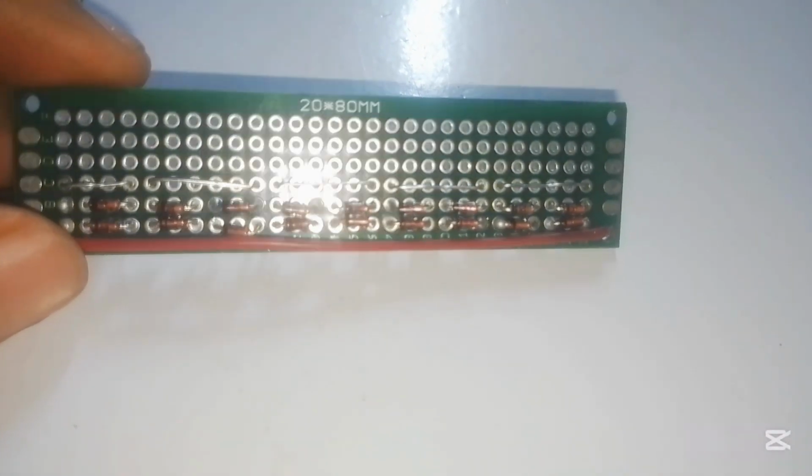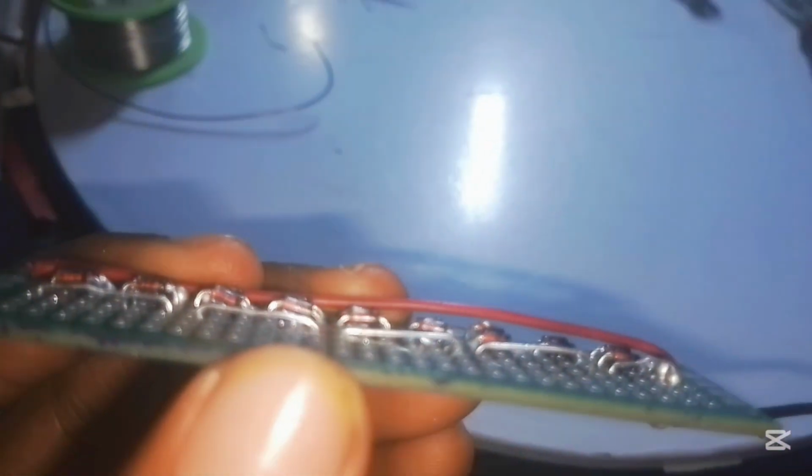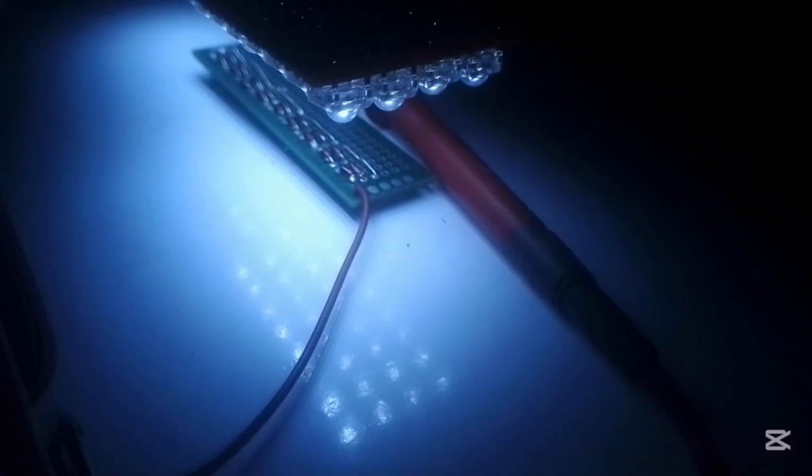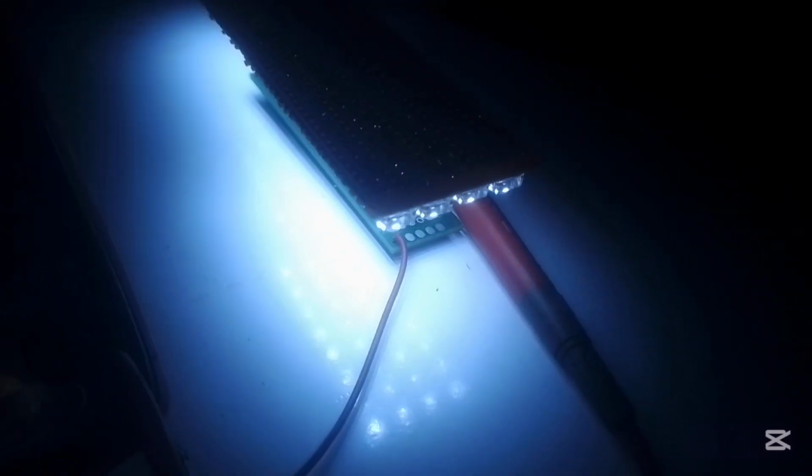Let's quickly go to the testing of this Zener diode DIY solar panel. Okay guys, testing it out with a lamp. Yeah, I'm gonna be testing it out with a lamp, and boom.